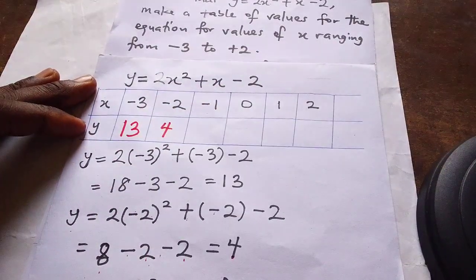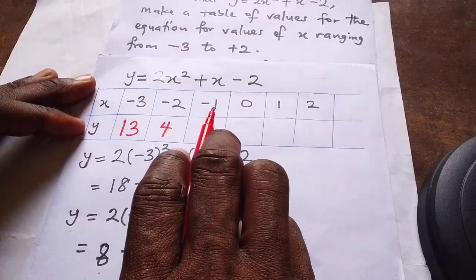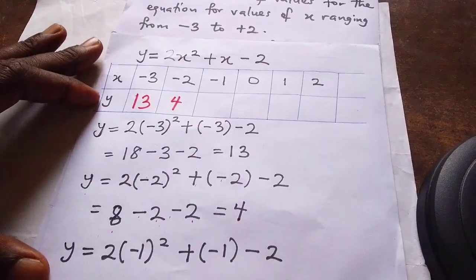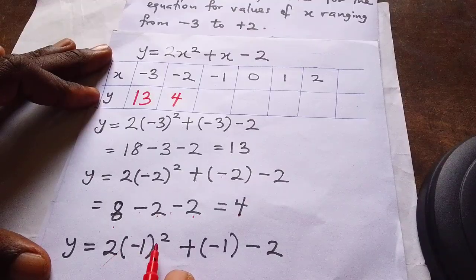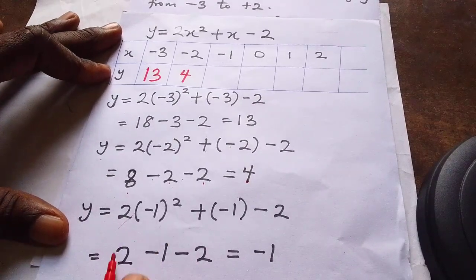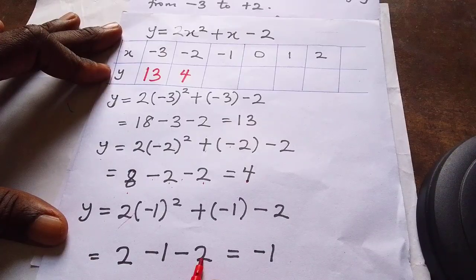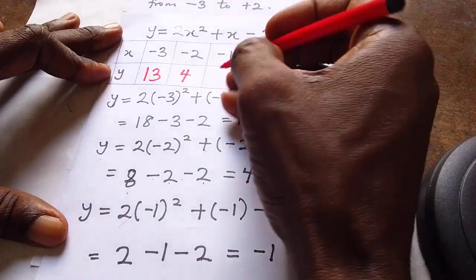Then when x is -1, what will be the value for y? So you are going to substitute into the equation. You have 2 into bracket -1 squared plus -1 minus 2. -1 times -1 is +1. +1 times 2 will give us 2. Plus -1, minus 2. 2 minus 1 is 1. 1 minus 2 will give us -1. So when x is -1, y is -1.